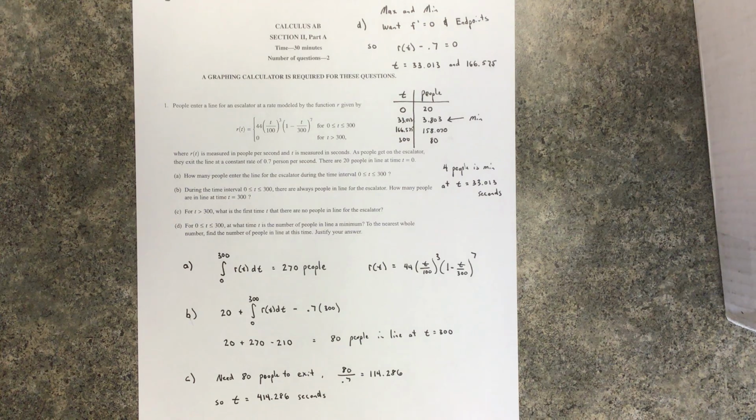So there are really two rates here: the function that people are entering, and then the constant rate of 0.7 that people are leaving. And there is an initial condition, which there almost always is, of 20 people in the line at t equals 0. So let's go through the questions.